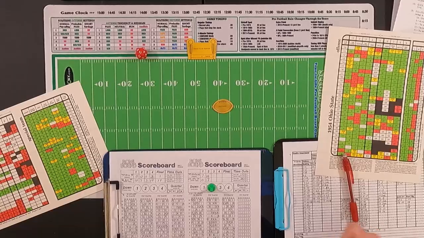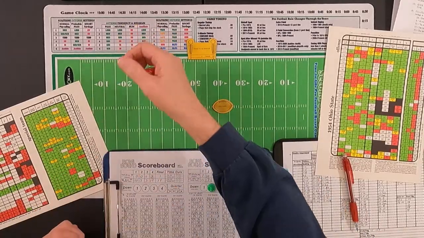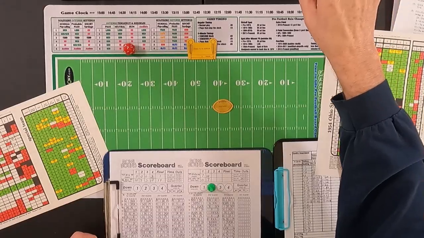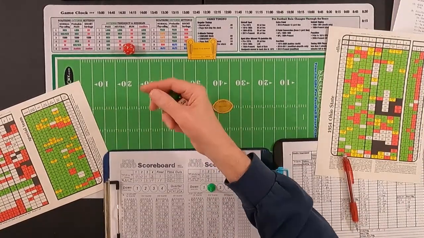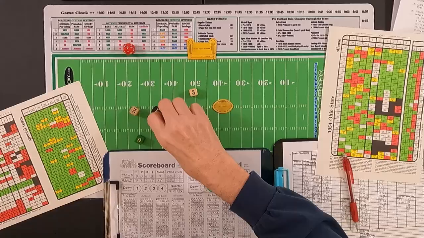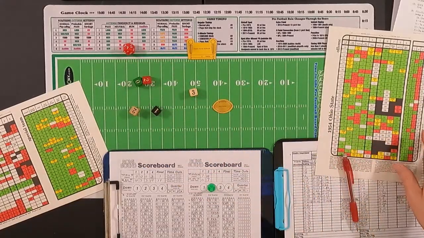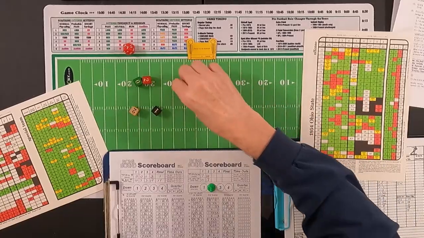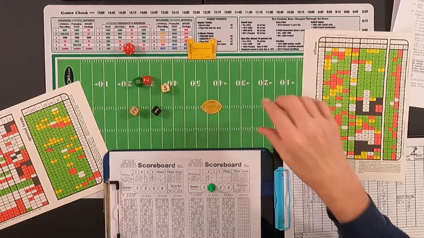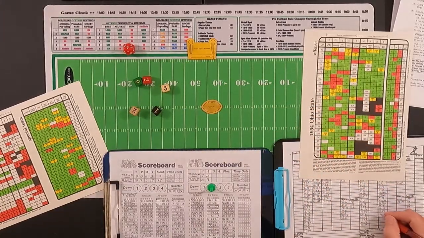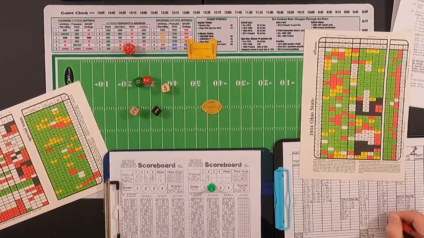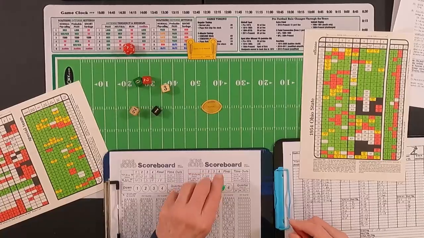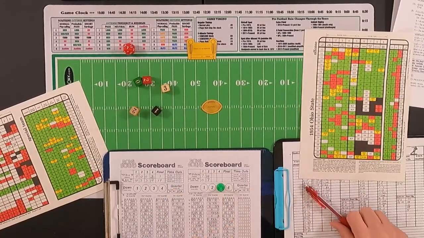2nd down, we're going to go counter. He's going to go 7 on a 5. That's a blitz. He ran a blitz against my counter. He gets a 2, which is blank. I get a 15 on my counter play, 5 yards. Brings up 3rd and 4. And that's the end of the 3rd quarter. We're going to start the 4th quarter now.